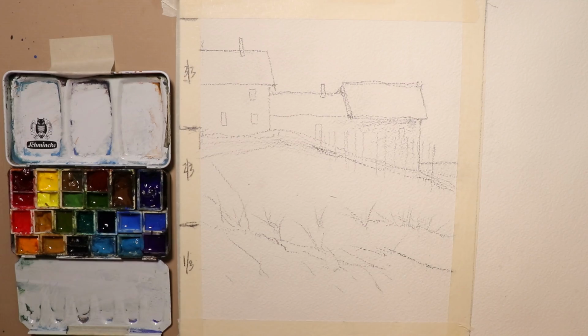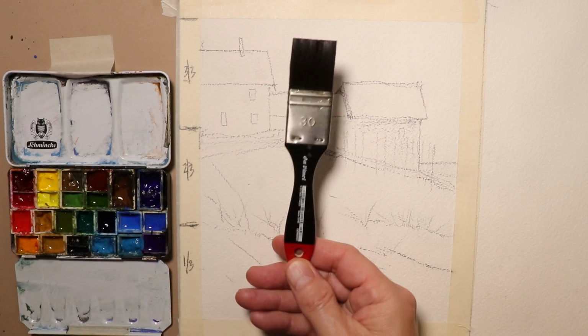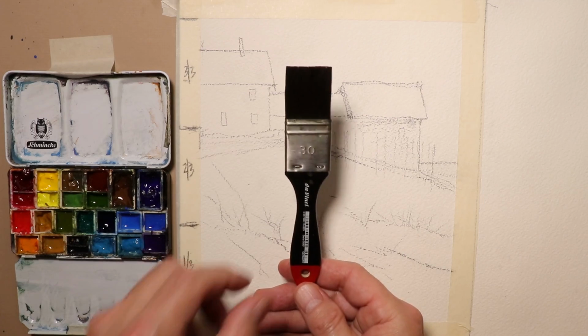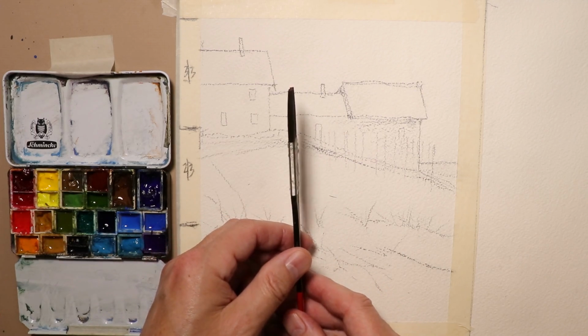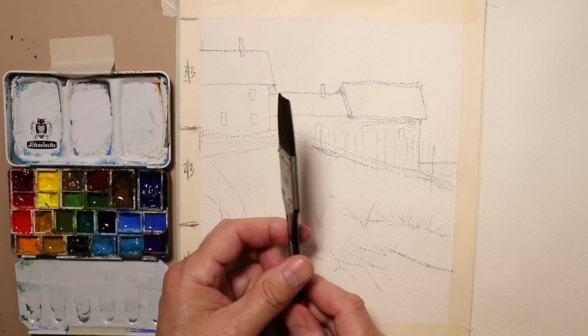Fresh, clean water when we start out, especially if we're doing a light wash on the first glazing, the first wash. And then I'm using a number 30 Da Vinci flat brush, which you can see is very, very thin. You can see how thin that looks, right?